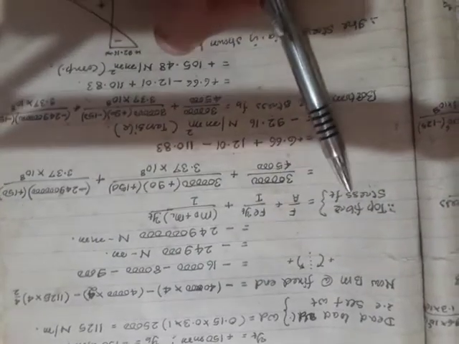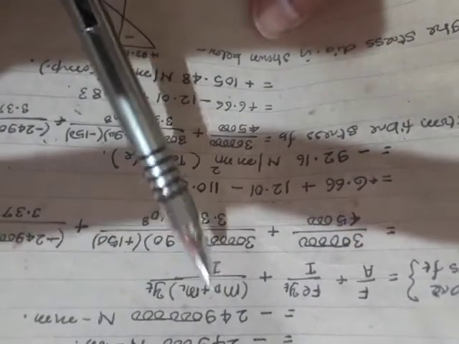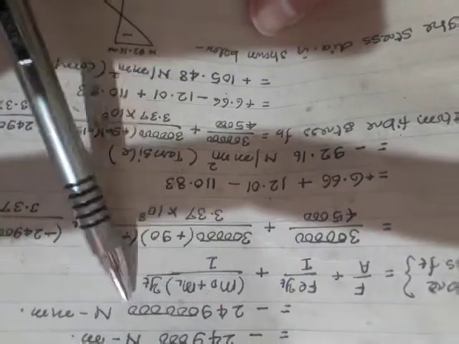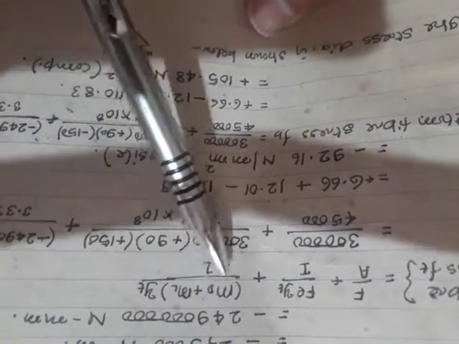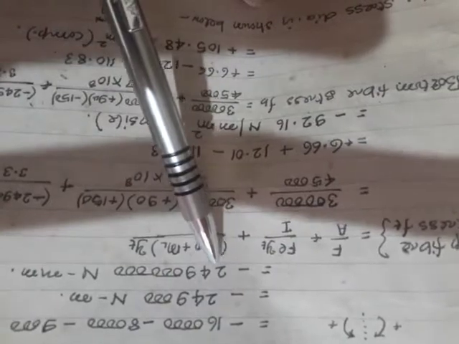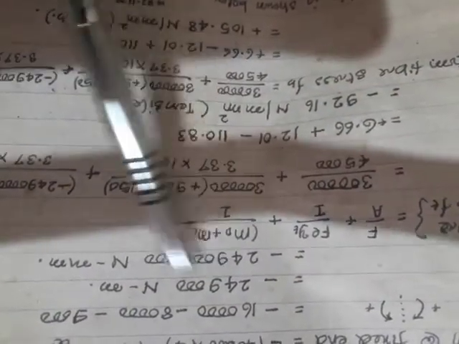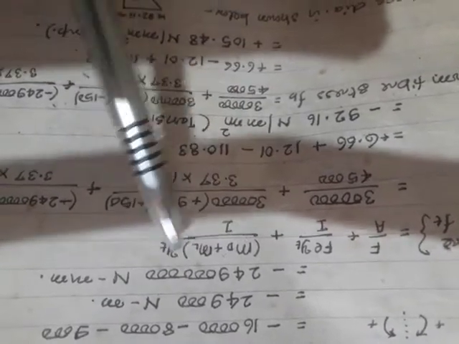Now, once I know everything, you can easily start calculating the top fiber stress FT. It is F by A plus or minus F E YT by I plus or minus (MD plus ML) YT by I, because you have calculated the bending moment by adding MD and ML. All the values are known to you.